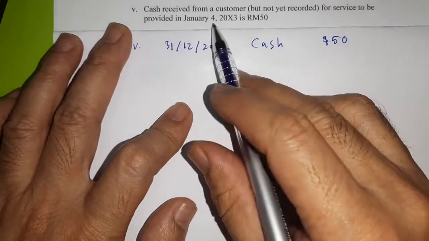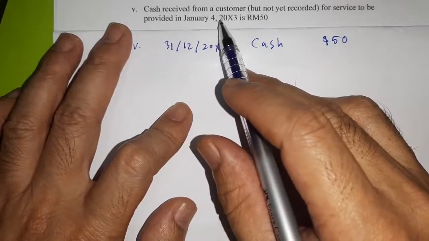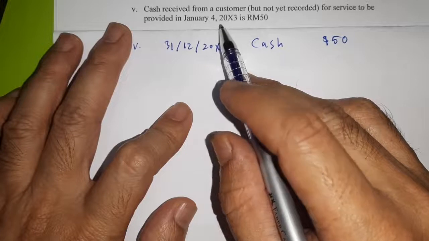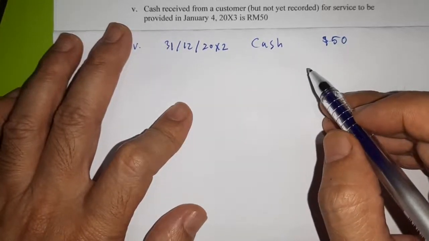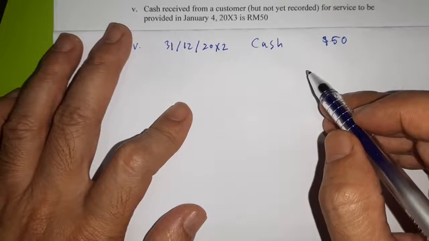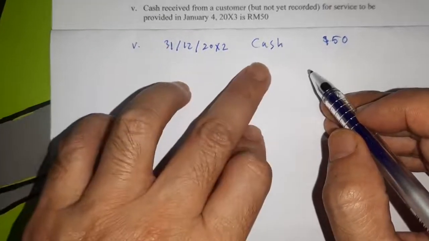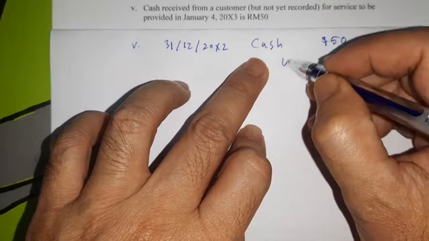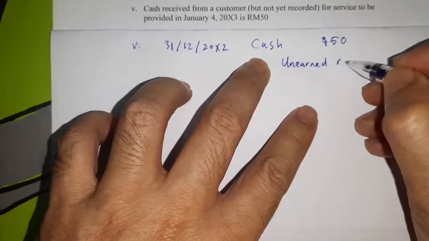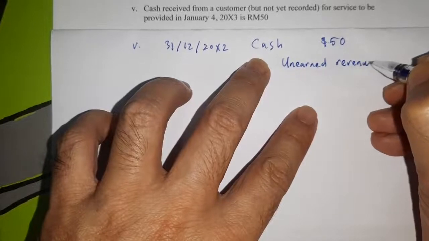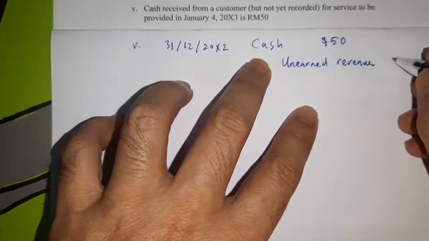But you cannot record the $50 as a revenue because the business has not provided the service yet. So in accounting, you record it in an account called unearned revenue. The amount is 50.